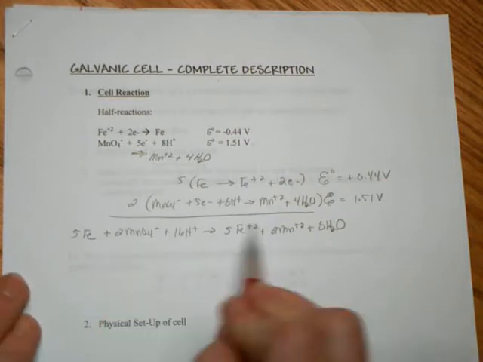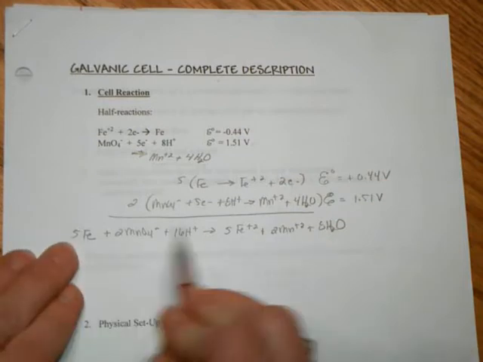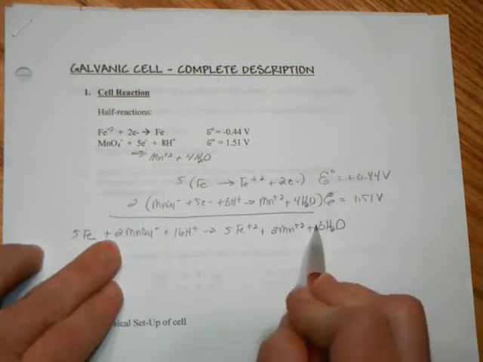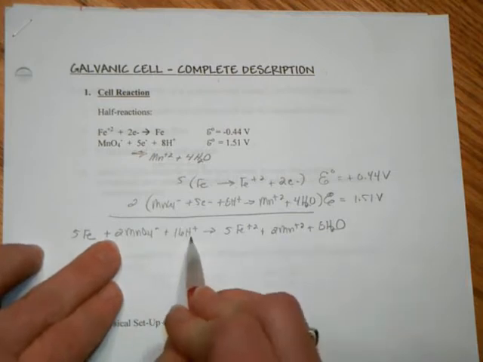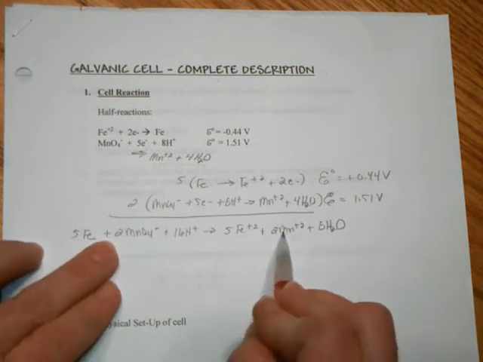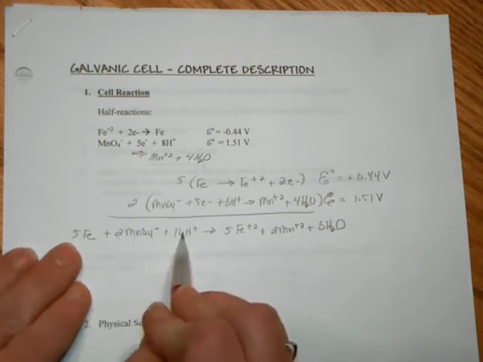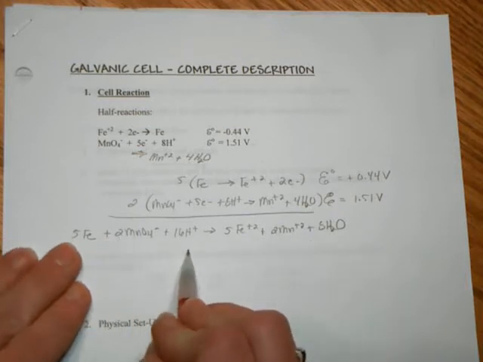We want to make sure everything is balanced. 2 manganese. We have 5 iron. We have 8 oxygen, 16 hydrogen. We have a total of plus 10, plus 4, so plus 14. We have negative 2, plus that's positive 14. We're good to go.